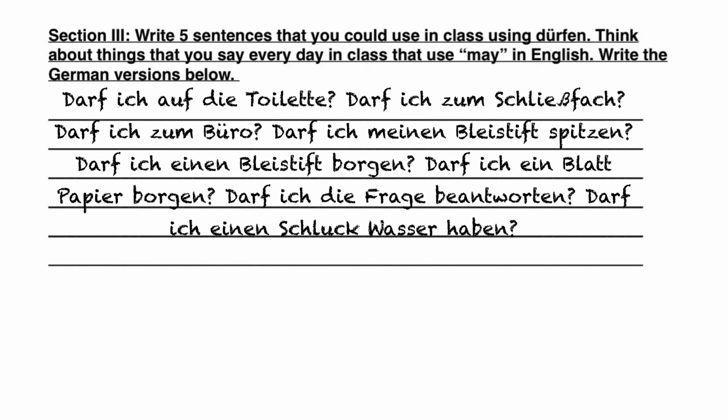In each one of these, we have darf in the sentence because it's the ich form, and at the end of each sentence, we generally have a verb. There are a couple of ones that we don't have. For instance, the first 3, those are all going to different places. And since we say auf die Toilette and zum, we know that these are motion, and therefore we don't really need gehen. It's kind of implied in these sentences.